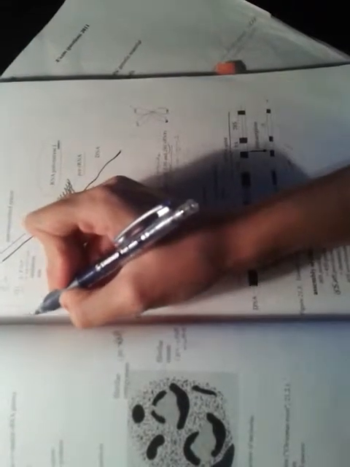It's just the different functions of 1, 2, and 3. RNA polymerase 1, 2, 3 are specific to eukaryotes. But DNA polymerase 1, 2, 3 are specific to prokaryotes.